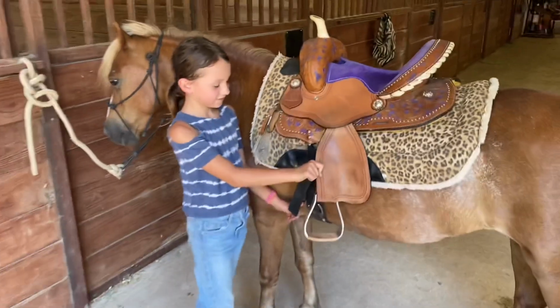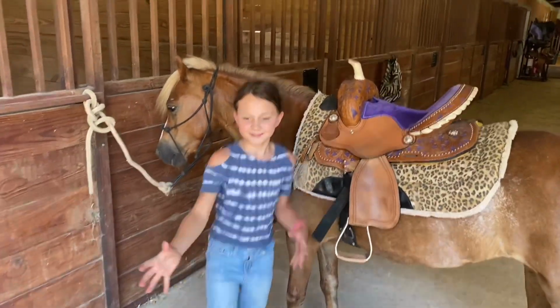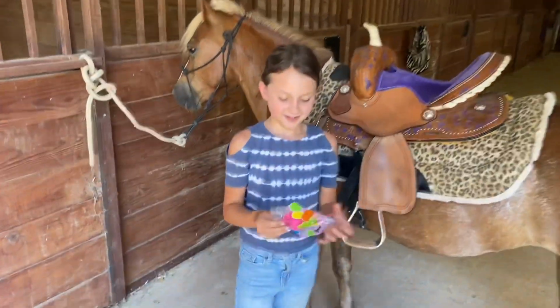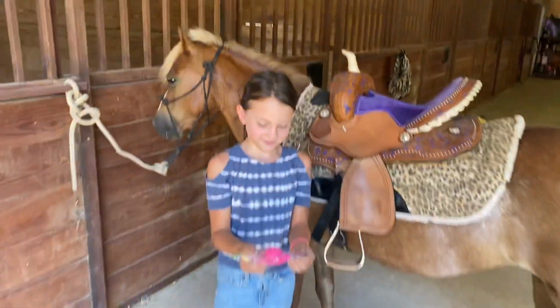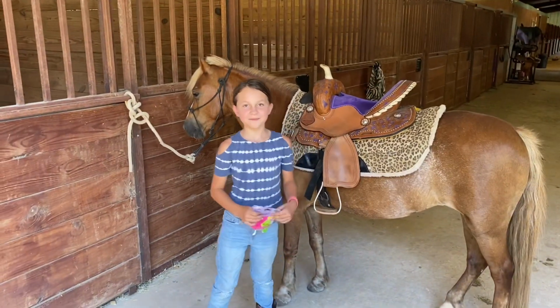Yeah! You won the prize. You ready? Catch it. Woo! What is it? It's a puppet. It's a squishy octopus. All right, you ready to go ride Pumpkin now? Yep. Let's go.